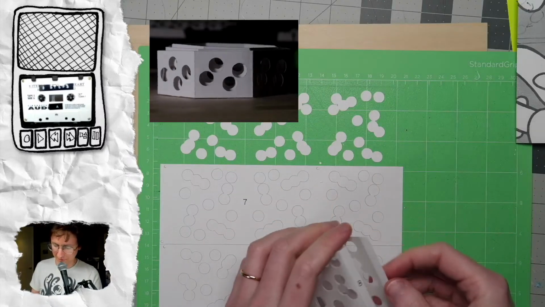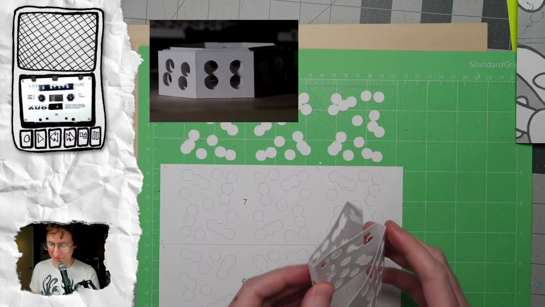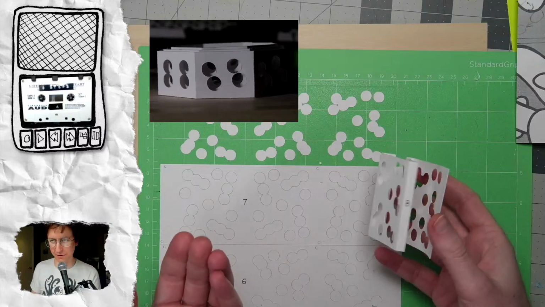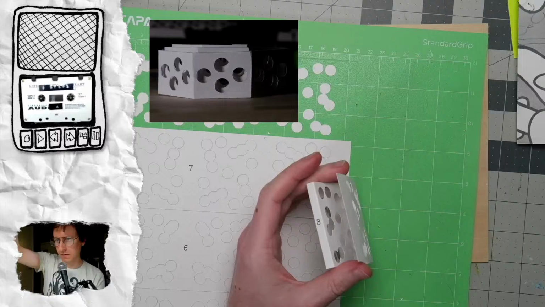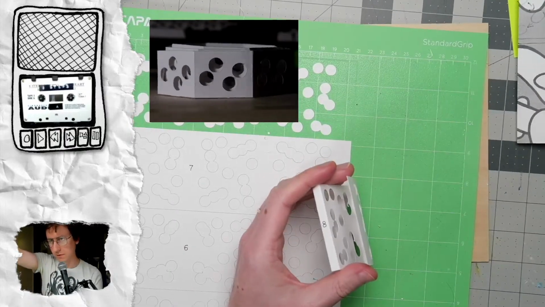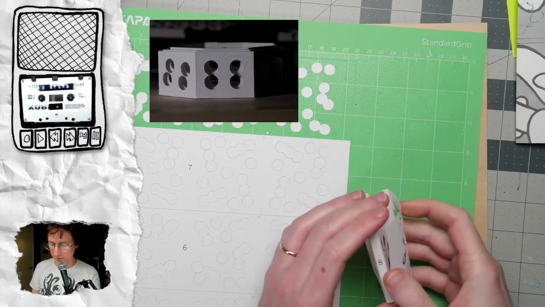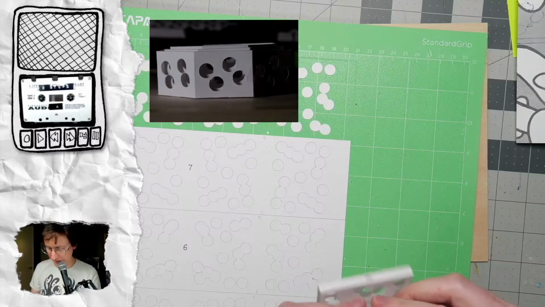Something to learn is that the numbers that I put on here, they're covered up. I've got a few options. I can just handwrite it.